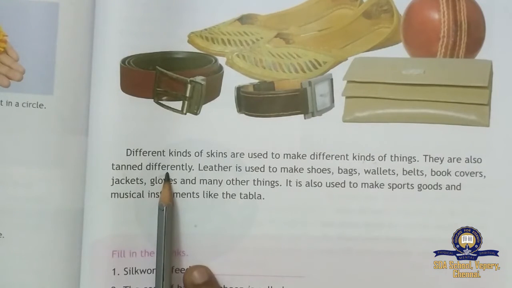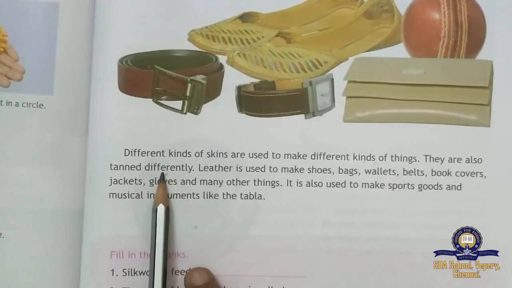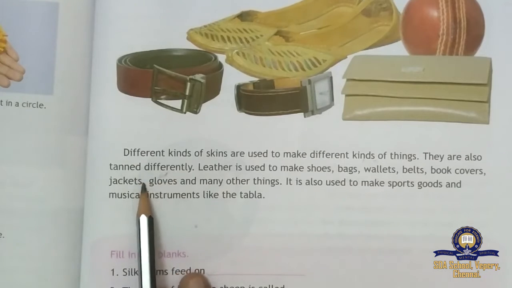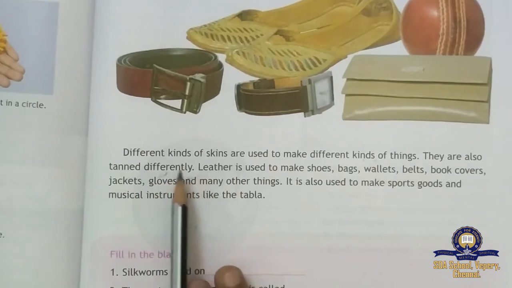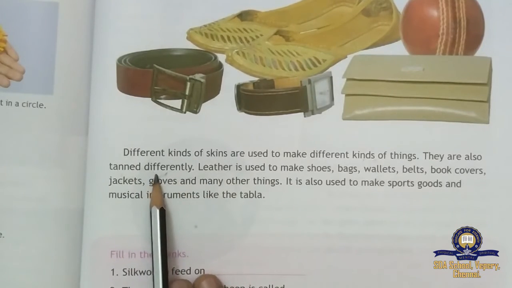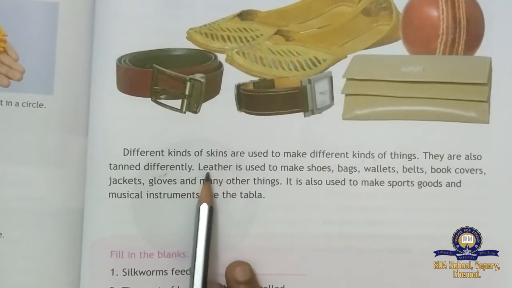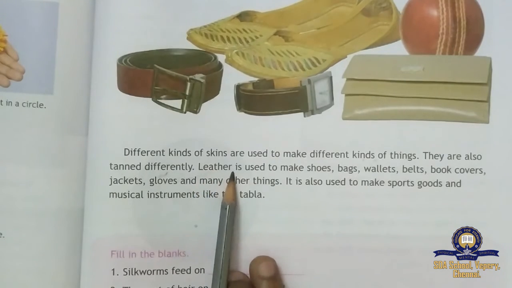To remove the dust and unwanted things, and also to make them last longer. That process is called tanning. Tanning is also done differently; it is not done in the same process. It varies according to the material.